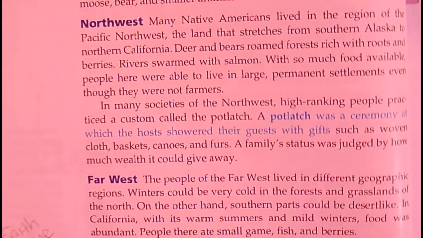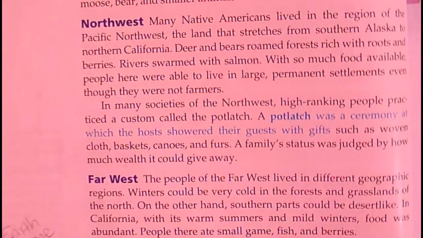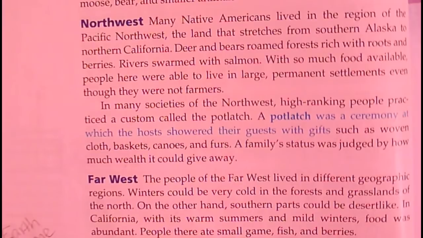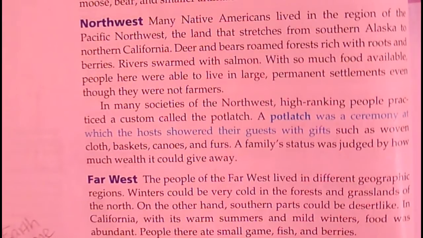Okay, if you opted to have it read to you, here it goes. Follow along in your textbook, please. Many Native Americans lived in the region of the Pacific Northwest, the land that stretched from southern Alaska to northern California. Deer and bears roamed forests rich with roots and berries. Rivers swarmed with salmon. With so much food available, people here were able to live in large, permanent settlements, even though they were not farmers. In many societies of the Northwest, high-ranking people practiced a custom called the potlatch. A potlatch was a ceremony at which the host showered their guests with gifts, such as woven cloth, baskets, canoes, and furs. A family's status was judged by how much wealth it could give away.